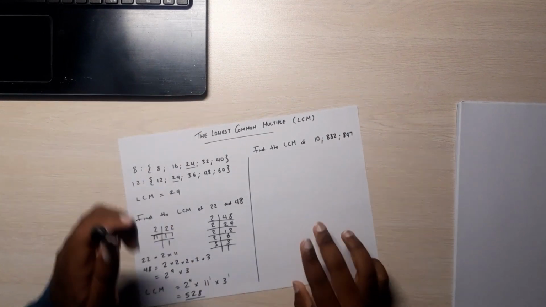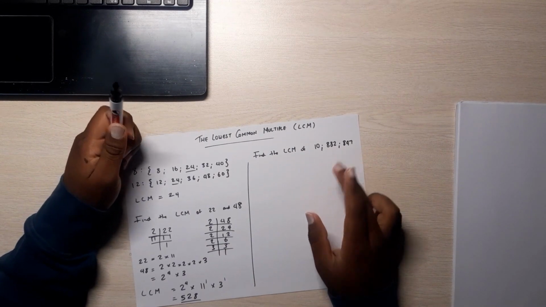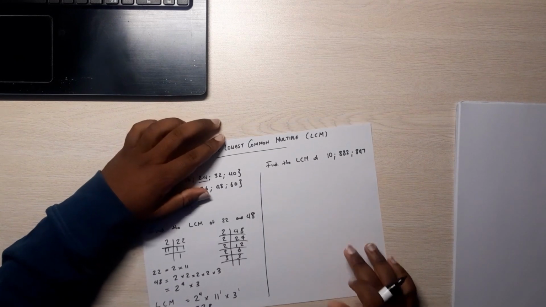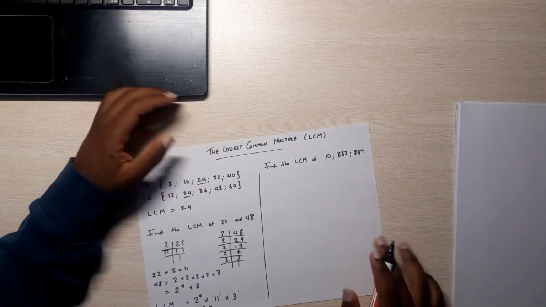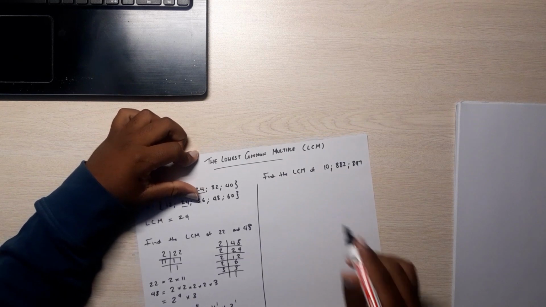We'll find the lowest common multiple of 10, 882, and 847. We're going to use the ladder method because these are big numbers and we don't know the multiples.